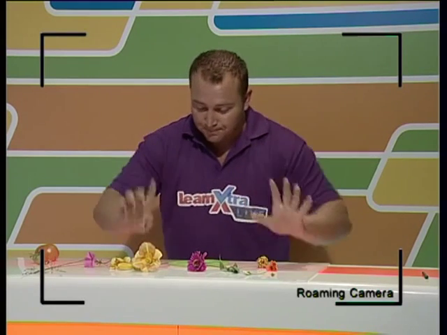Now, the reason why I've got flowers here is that last week we did the moss and all of those. I did gymnosperms. Now we're doing angiosperms, which means flowering plants. The nice thing about flowering plants is we can cut them up, which is the coolest thing.